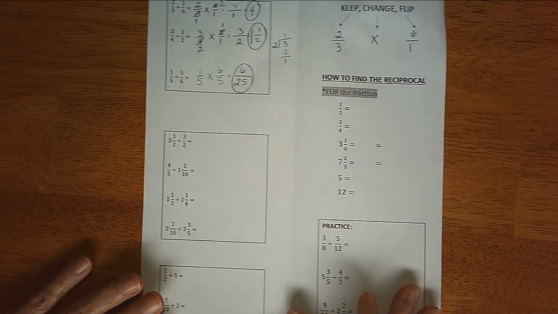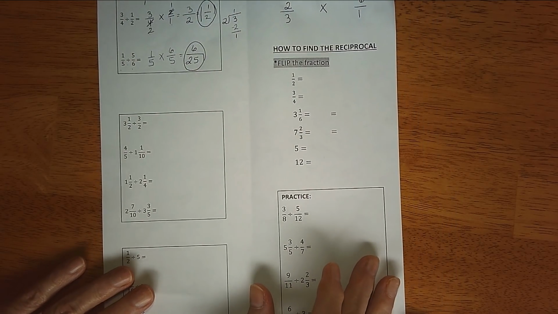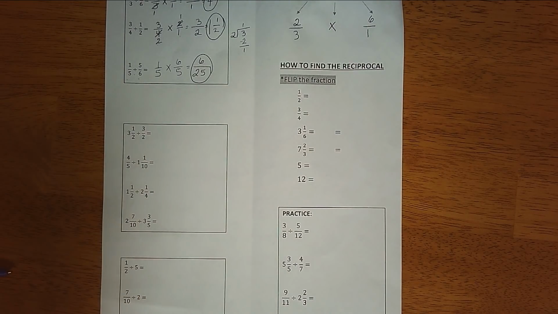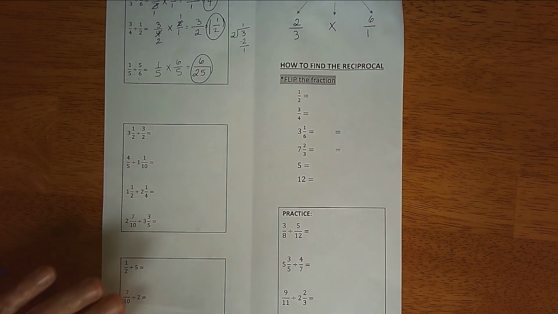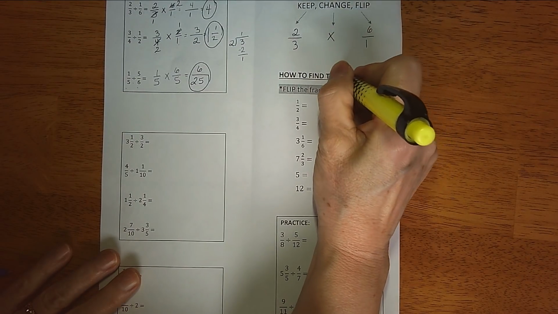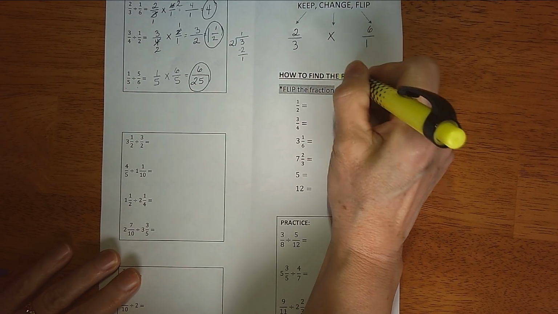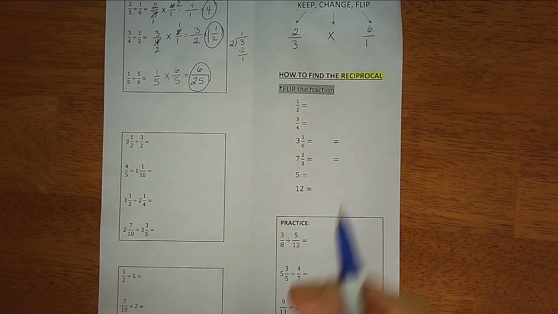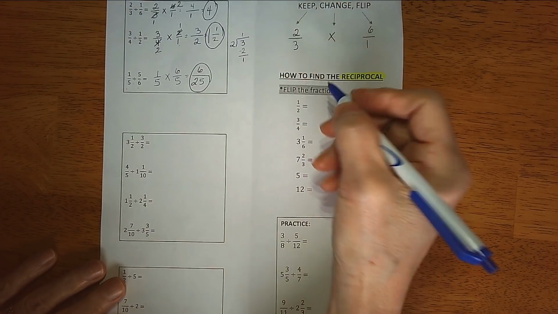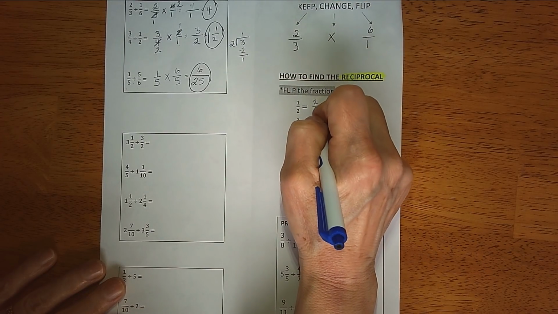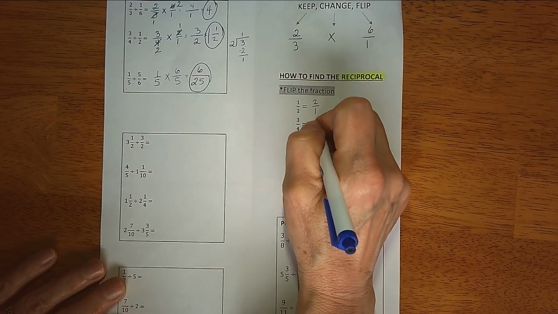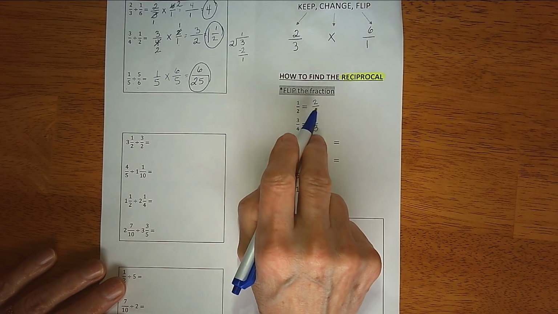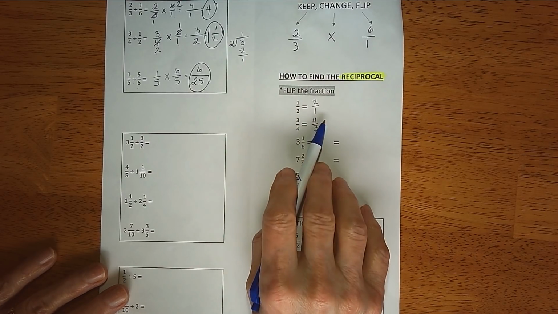Okay, so a couple of notes here about the flip part. We call that flipping, but the right math term for that is finding the reciprocal. So when we want to find the reciprocal, what we're actually doing is flipping. Well, it's not too complicated when we have just a regular fraction. So this fraction, if we flip it, becomes 2/1. This fraction, if we flip it, becomes 4/3. So the reciprocal of 1/2 is 2, or 2/1. The reciprocal of 3/4 is 4/3.